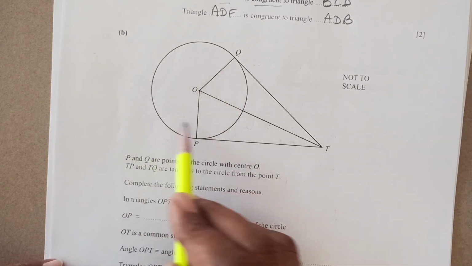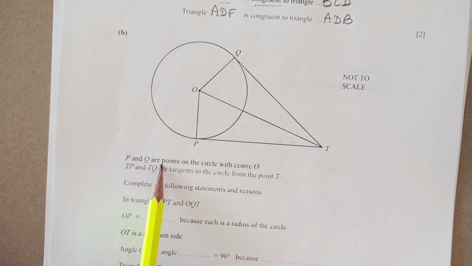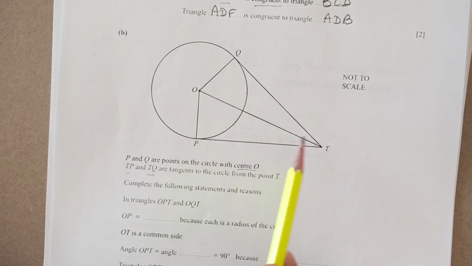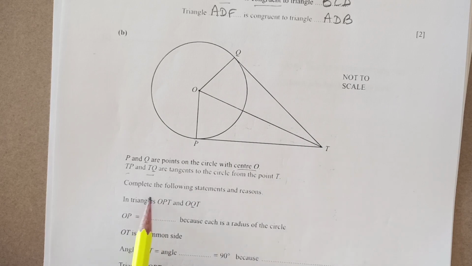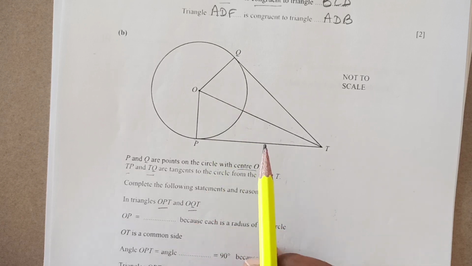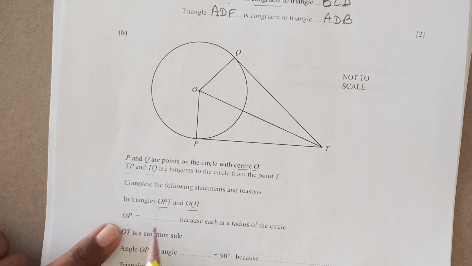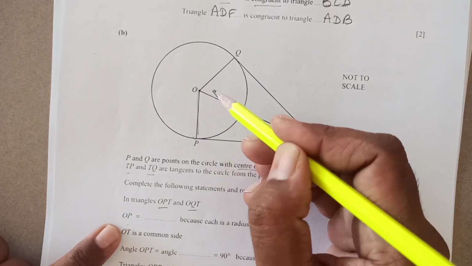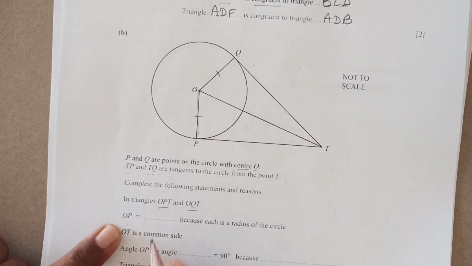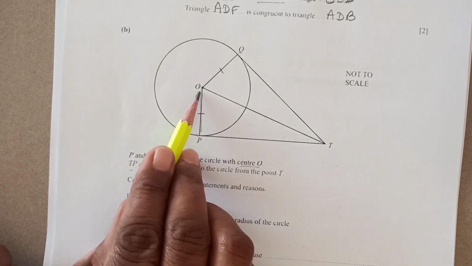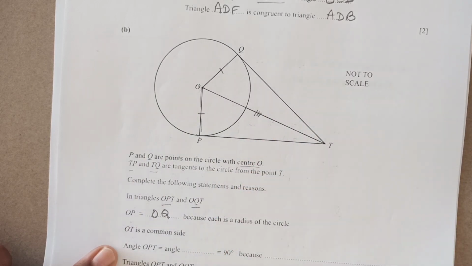Now part B, we have this circle here. P and Q are points on the circle, with center O. TP and TQ are tangents. So this is the tangent. Complete the following statements with reasons. In triangle OPT and OQT, OP is equal to what? OP is the radius and OQ is the radius, so this and this are going to be the same. So OP equals OQ, because each is the radius of the circle, right? Now OT is a common side, so that means equal in that.